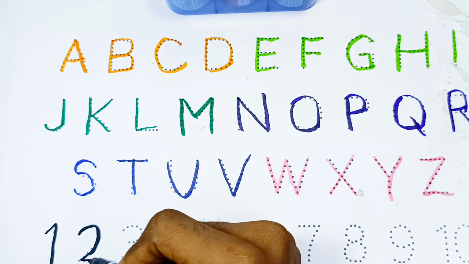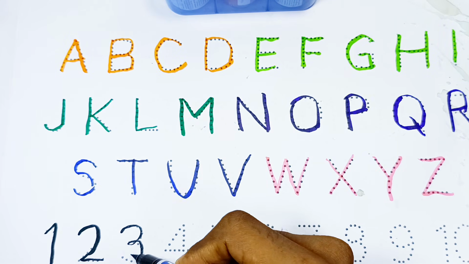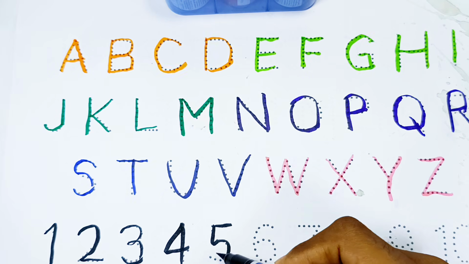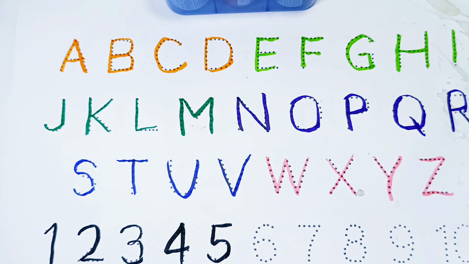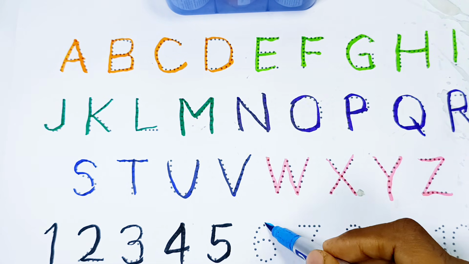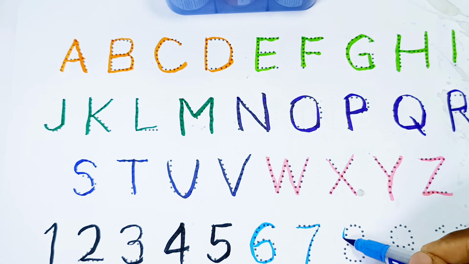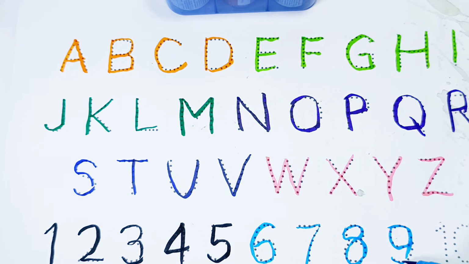1, 2, 3, 4, 5. Kids, now you draw 6. The number 6. 6, 7, 8, 9, and 10.